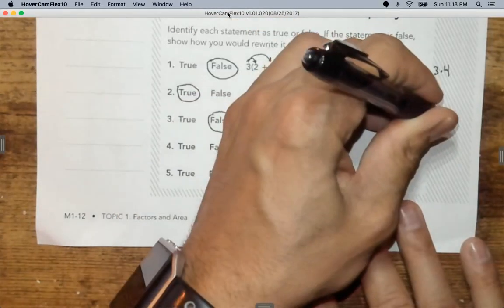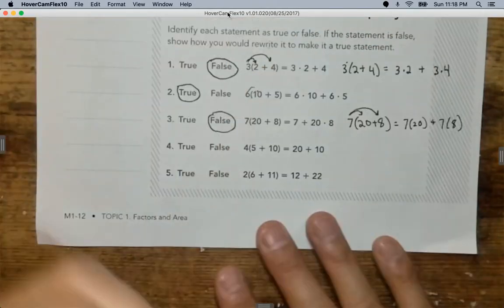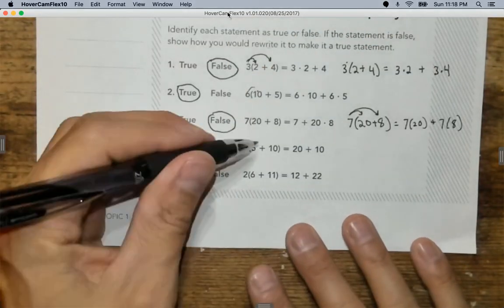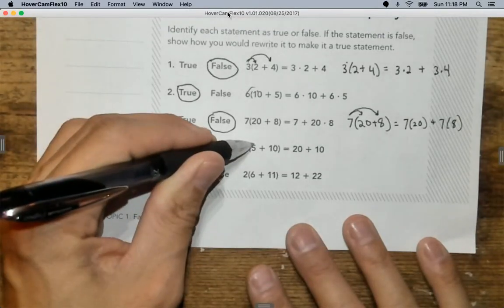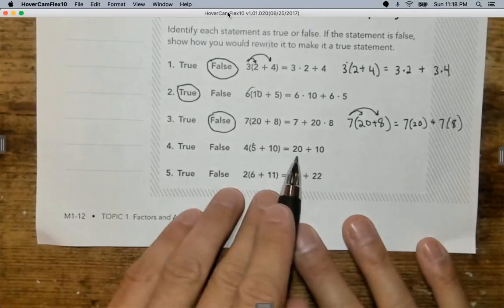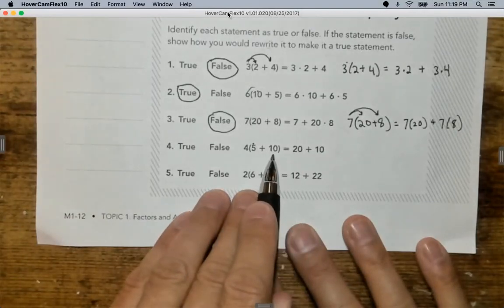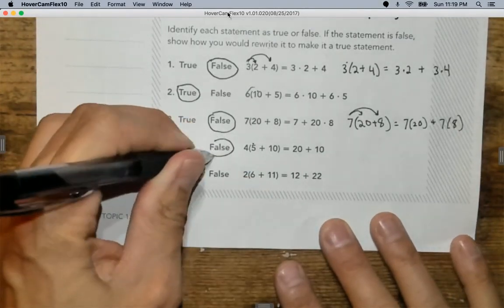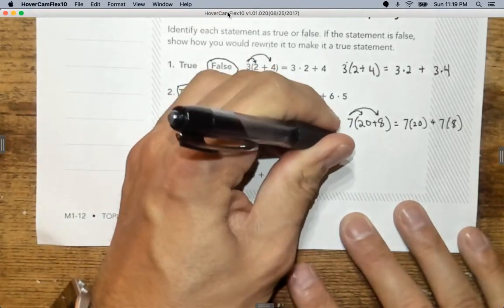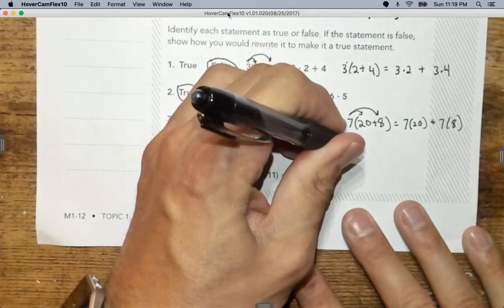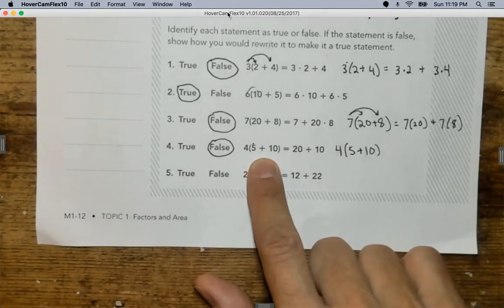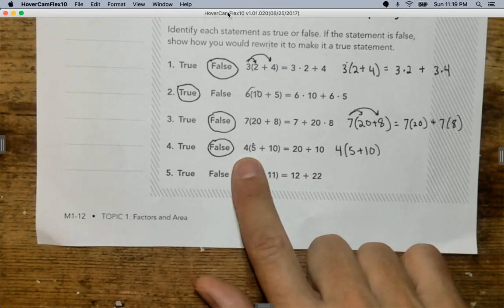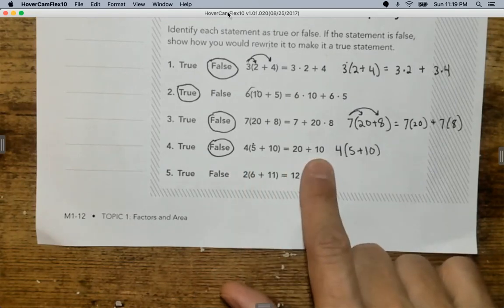Number 4. 4 times 5 plus 4 times 10. They multiplied the first two together, but then not the second two. So this is going to be false as well. So when I have the quantity 4 times the quantity of 5 plus 10, I can think about it like this. If I took 5 plus 10, that's 15. 15 times 4 is going to be 60. When I take 20 plus 10, that's just 30. So those two sides are not equal, so I know it's false.